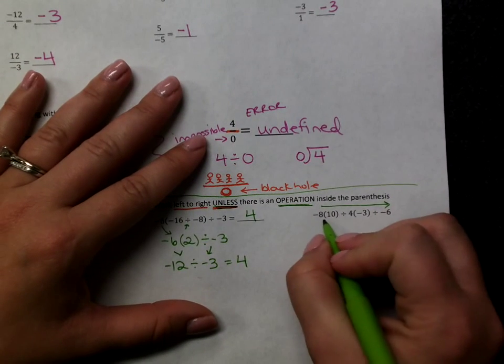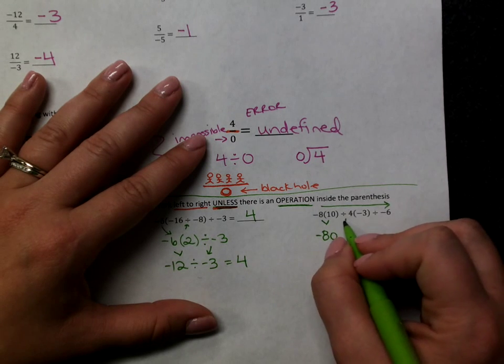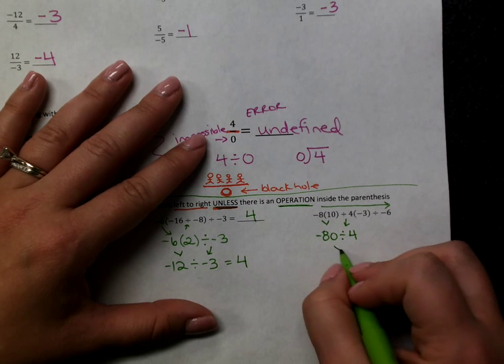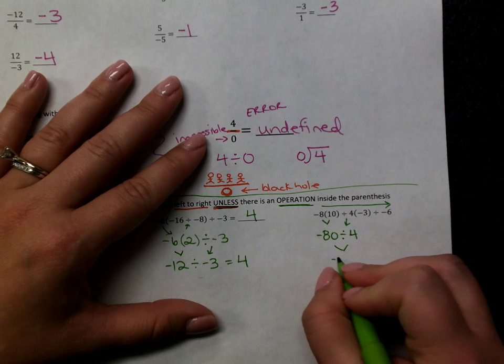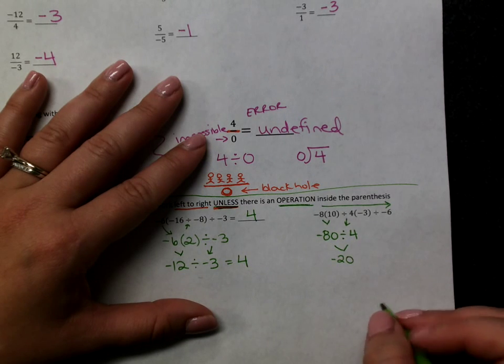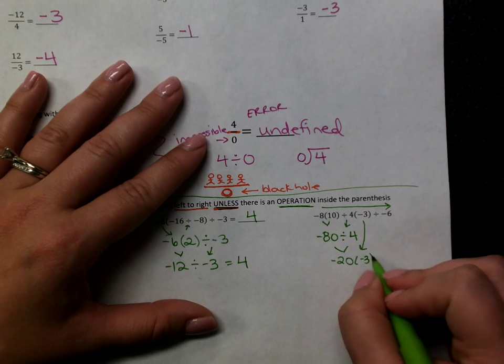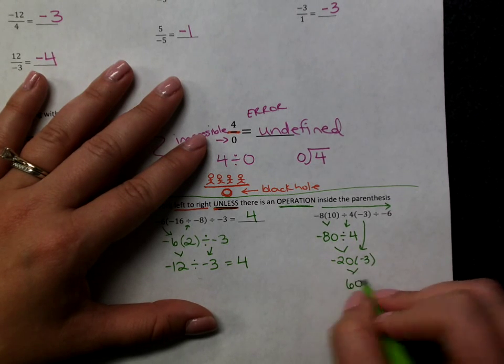Negative 8 times 10 is negative 80. We're just going to bring down the next operation, divided by 4. Don't worry about the rest yet. Negative 80 divided by 4 is negative 20. Now we're going to bring down the negative 3, which is positive 60.